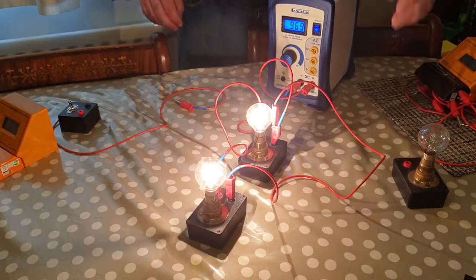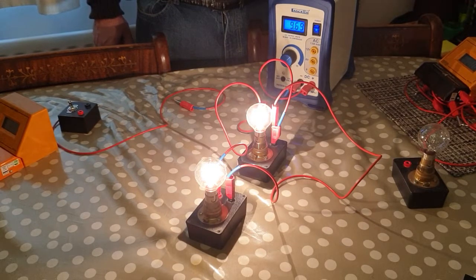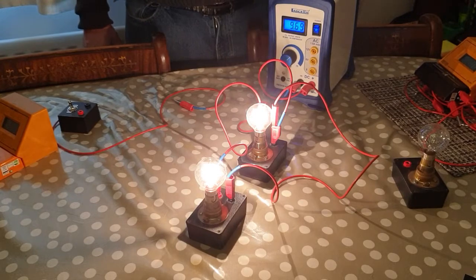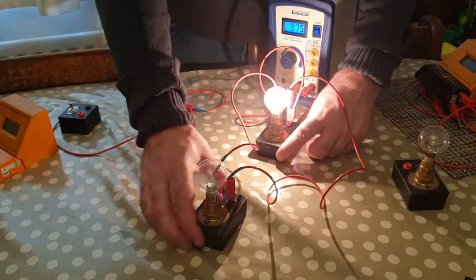So there we go. So I've put a second light bulb in parallel with the first light bulb. Now what you would have noticed is that actually they're both pretty bright still. They haven't actually dimmed. So the current going through each light bulb stays the same. And I can extend that again.